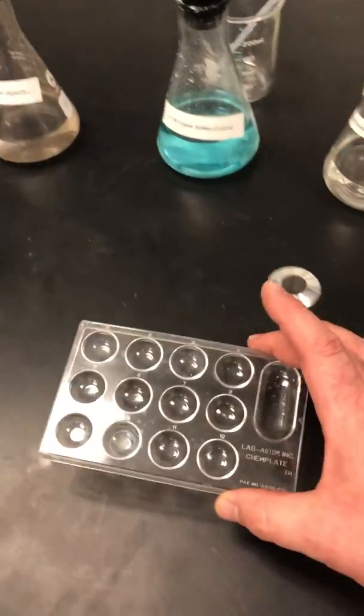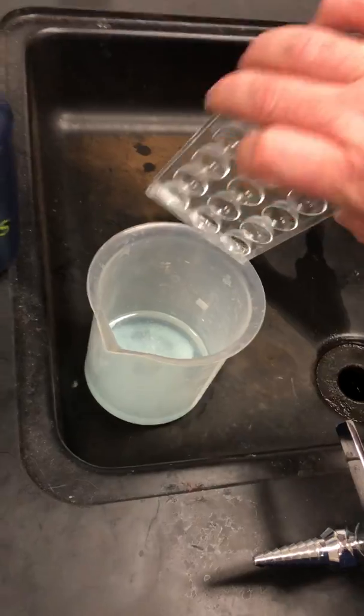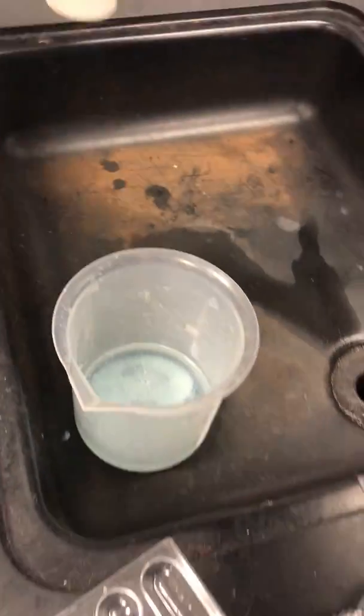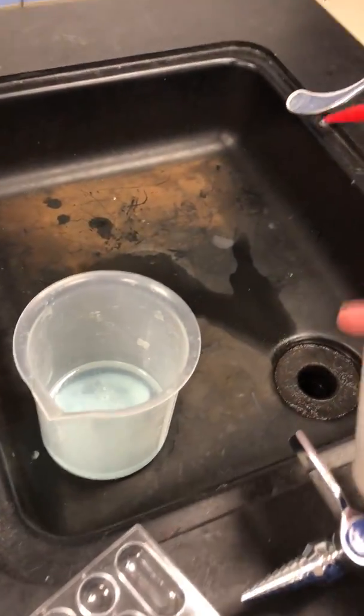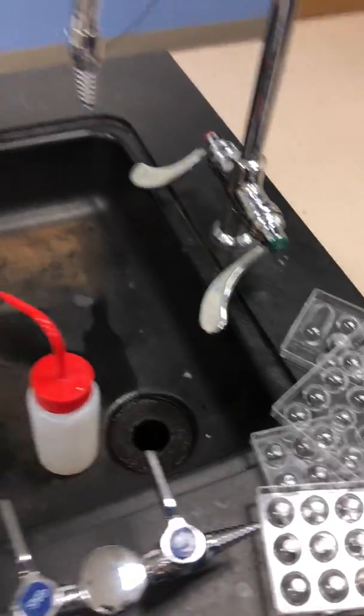Of course, when we're done, you're going to come over to the sink. You're going to dump your stuff into the waste, and then take the little rinse bottle and rinse it into there a few times, and then leave it over here somewhere upside down drying for the next group.